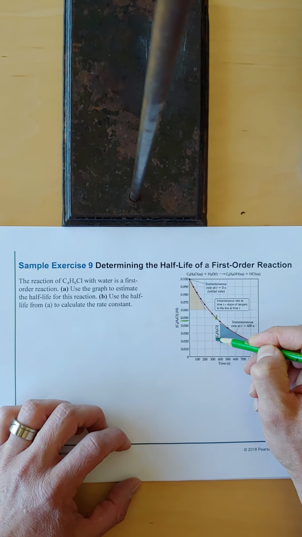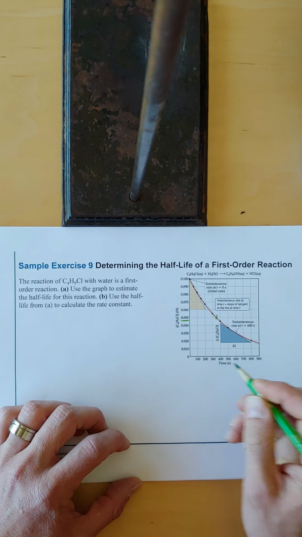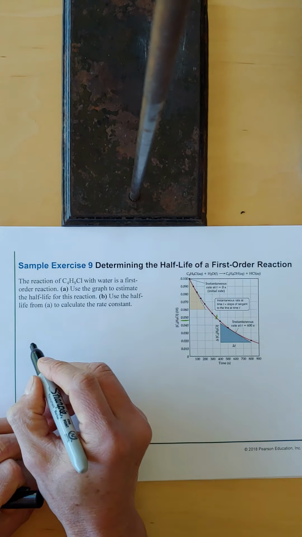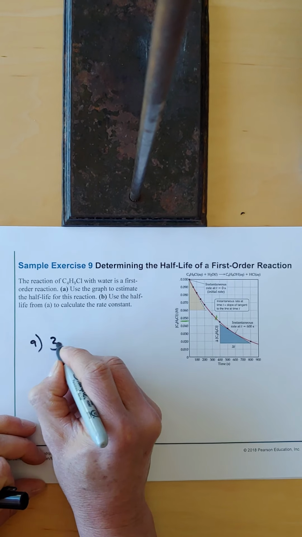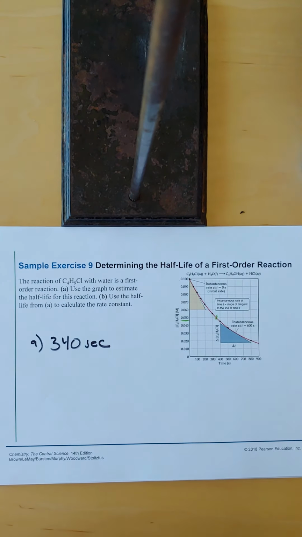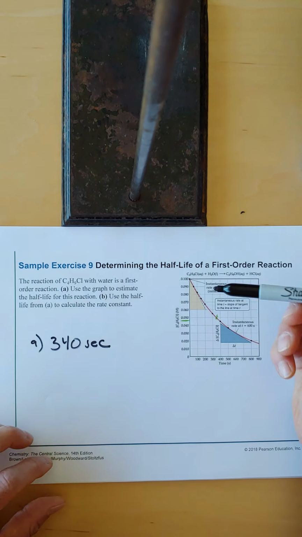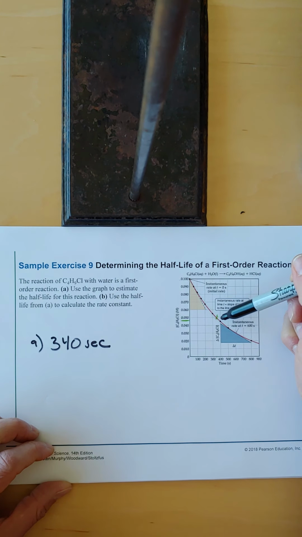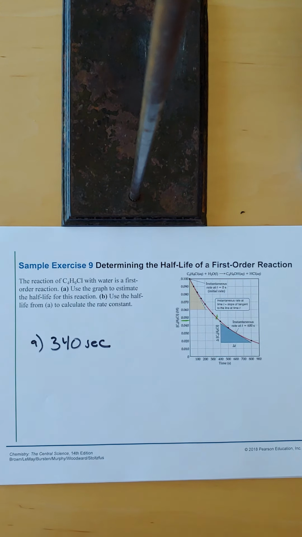How long did that take? That took approximately 340 seconds, and that's just an approximation, just looking at the graph to say that this reaction has a half-life of 340 seconds. So what you start with, half of it will have reacted in 340 seconds.